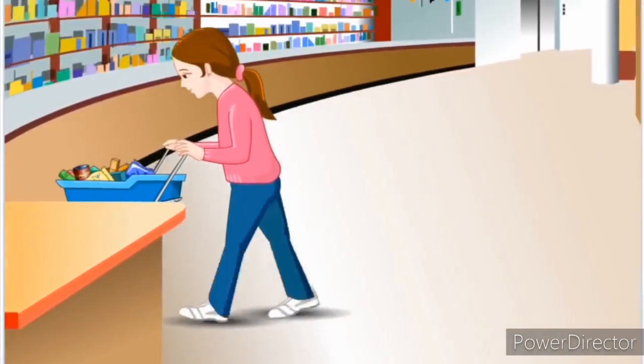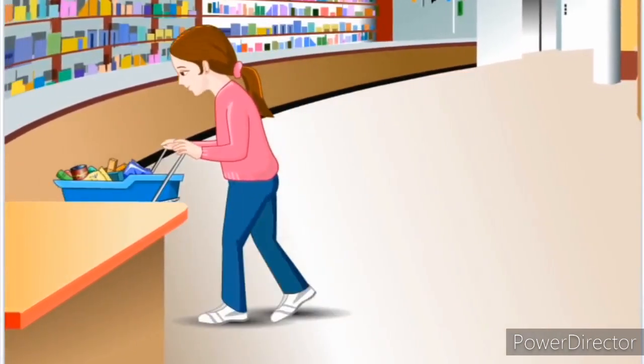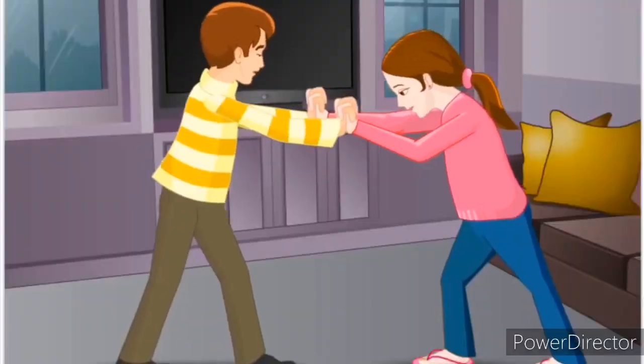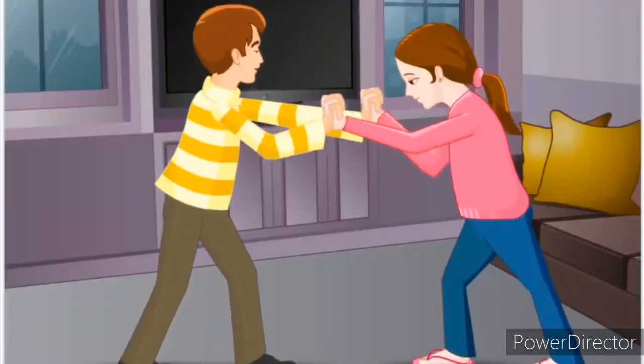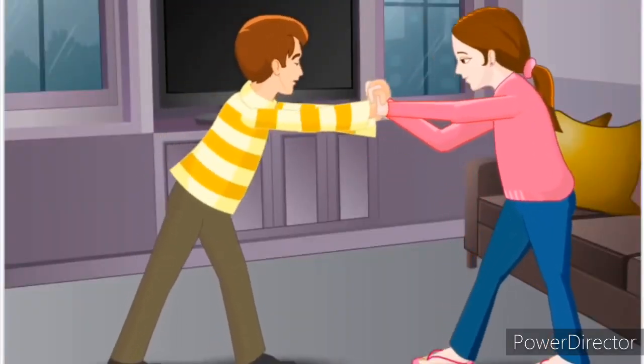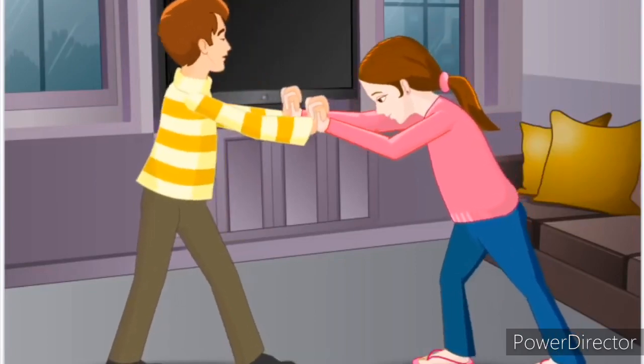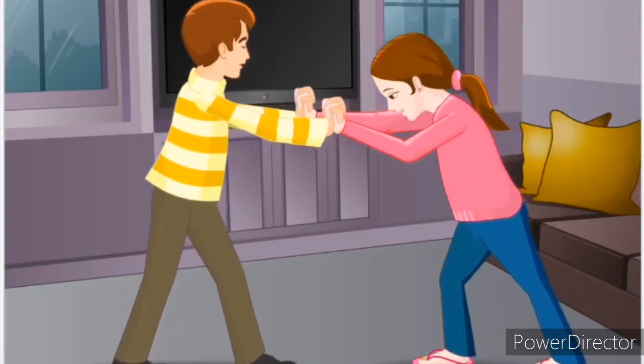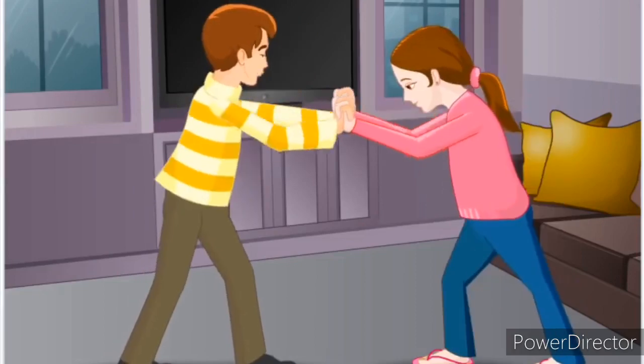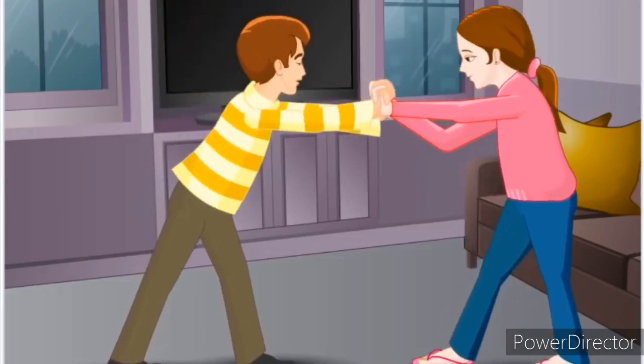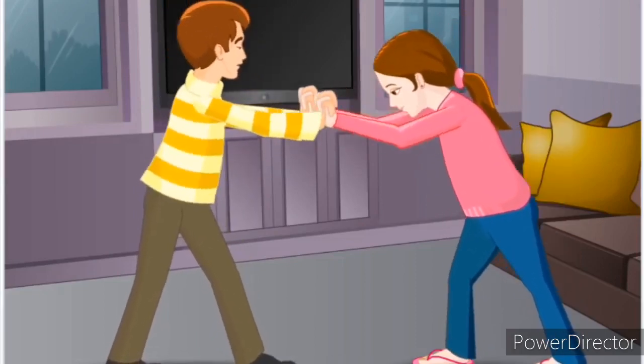In the third situation, Tina is pushing a shop cart towards the billing counter. Move out of my way. Don't push me, you move. Finally, in the fourth situation, Tina and James are both pushing each other with equal force. That's why neither of them is moving.